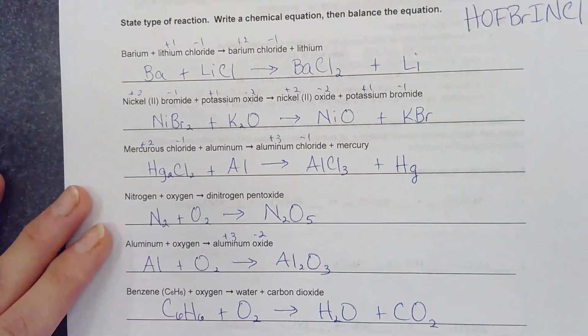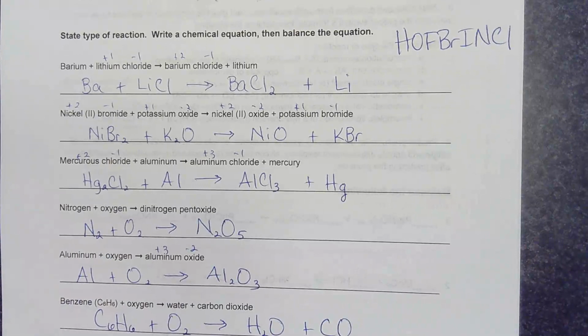All right, that's what you should have. Notice what I put in the top right corner of my little paper here. What is that all about? Who are those?